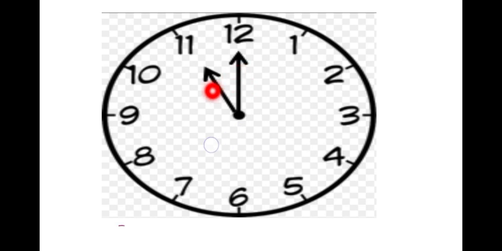Okay, so from one number to go to another number, the hour hand takes 1 hour. And the minute hand, this is the minute hand, to move from 12 to 1, it will take how much time?